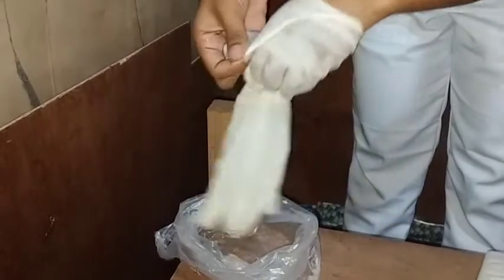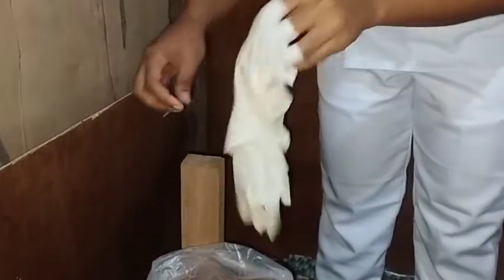Remove and discard gloves. Perform hand hygiene.